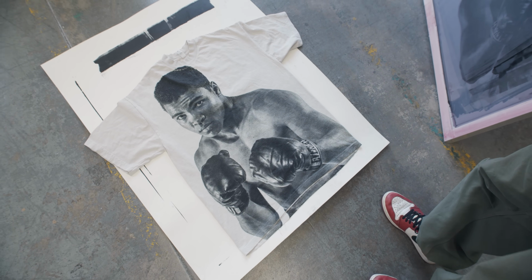That's probably one of the coolest shirts we've ever printed. So cool. Wow.